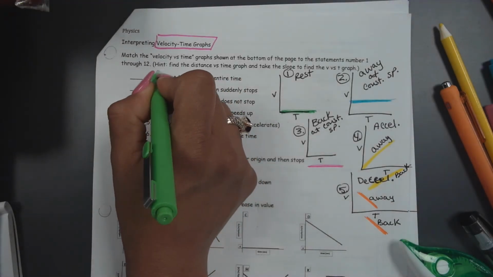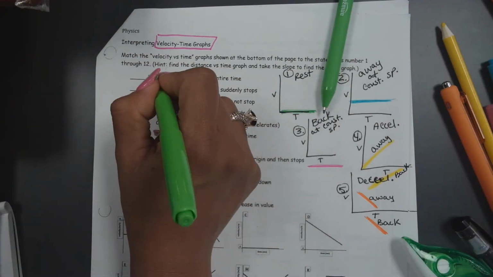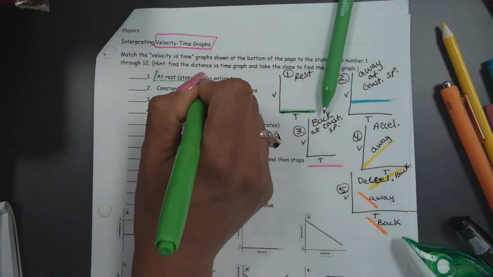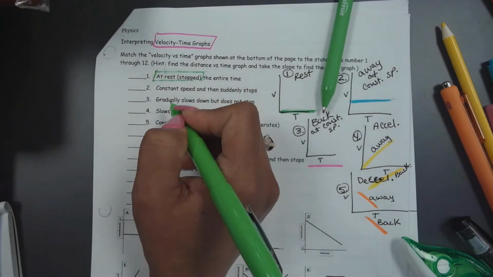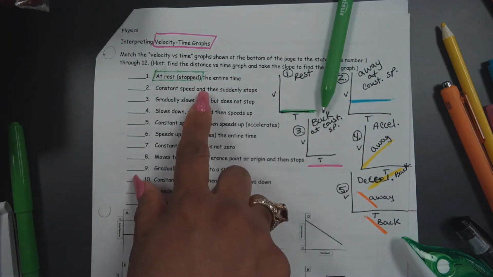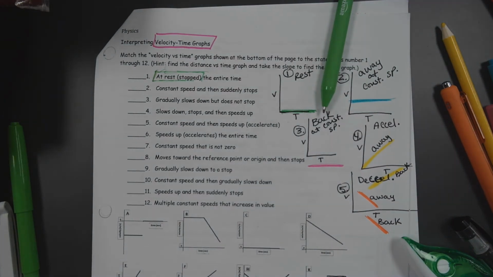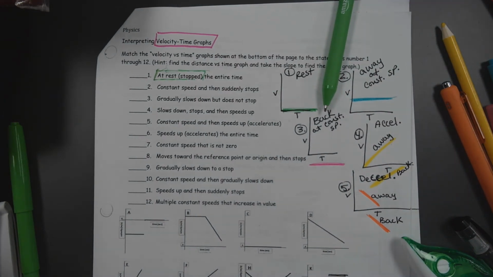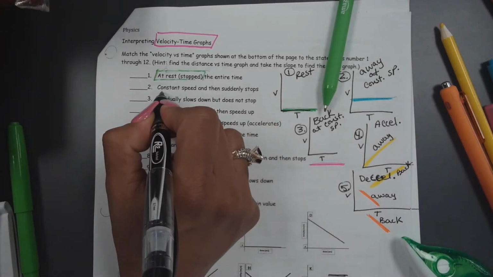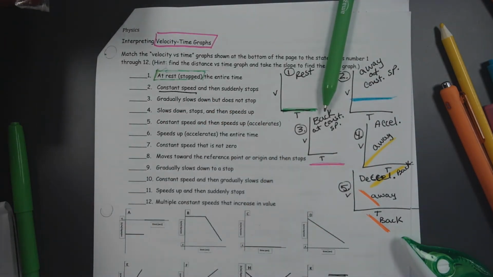Alrighty. Green. Constant speed. So when it says constant speed, how do you know which one is pink or blue? So, I'm going to underline it for right now.